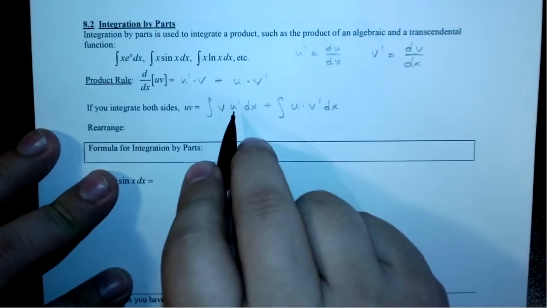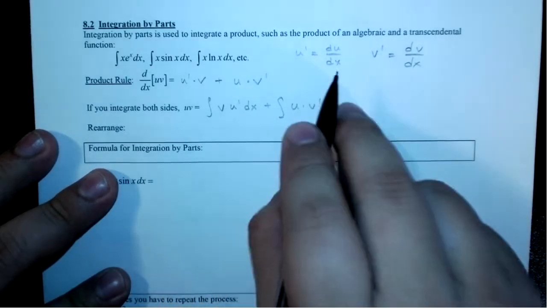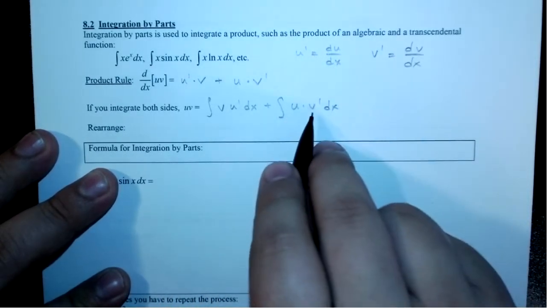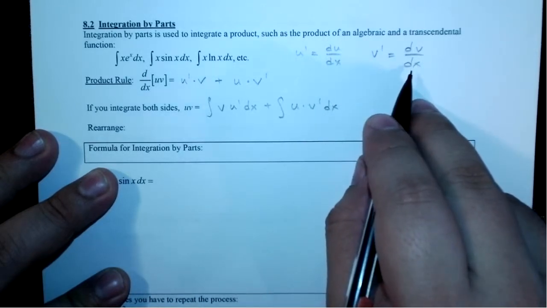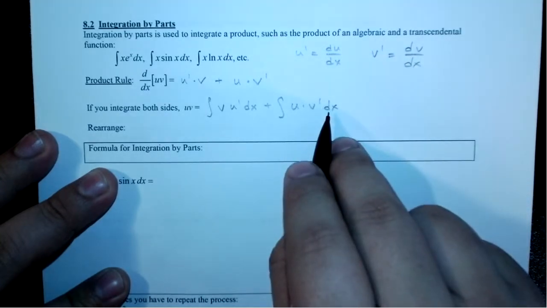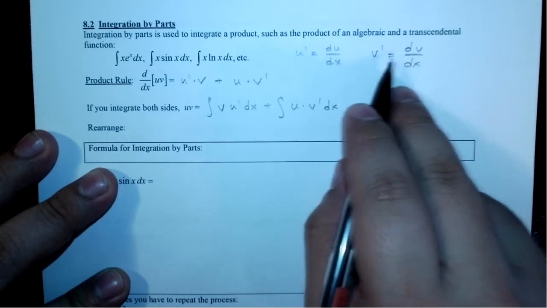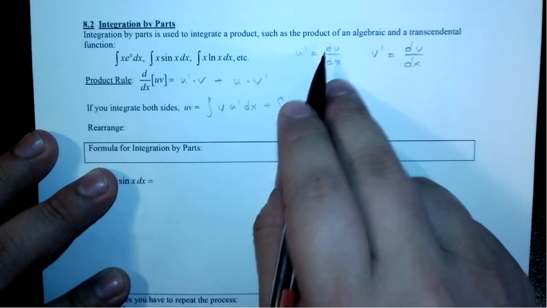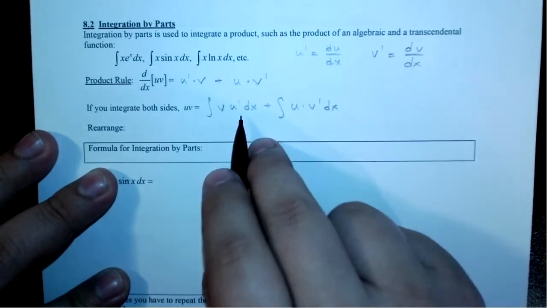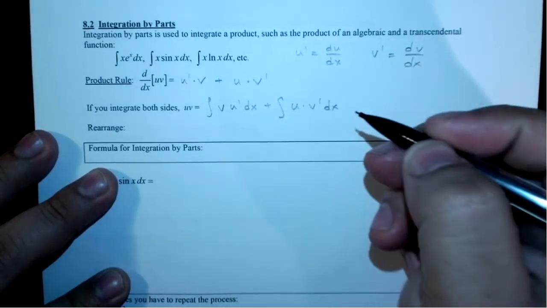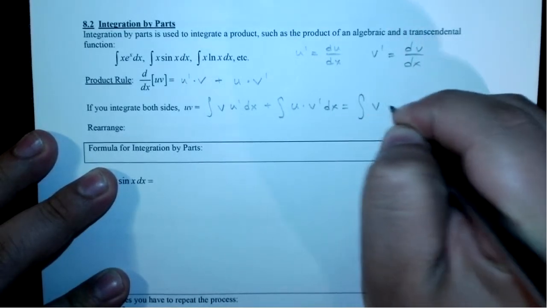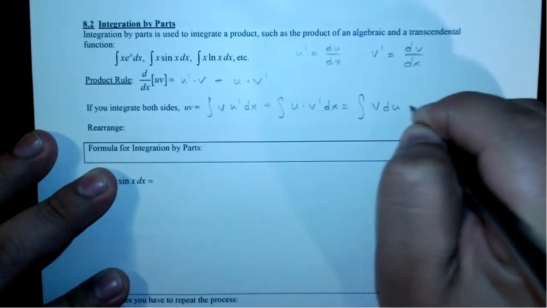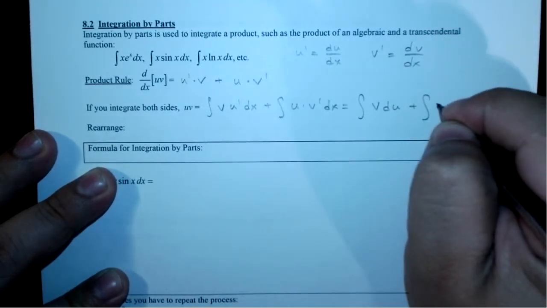Okay, now remember, because we said u prime is du over dx and v prime is dv over dx, what happens is you have dv over dx times dx, and so the dx's cancel out and you're left with just dv. Likewise, your dx's would cancel out over here and leave you with du. And so you end up with something that looks like the integral of v du plus the integral of u dv.